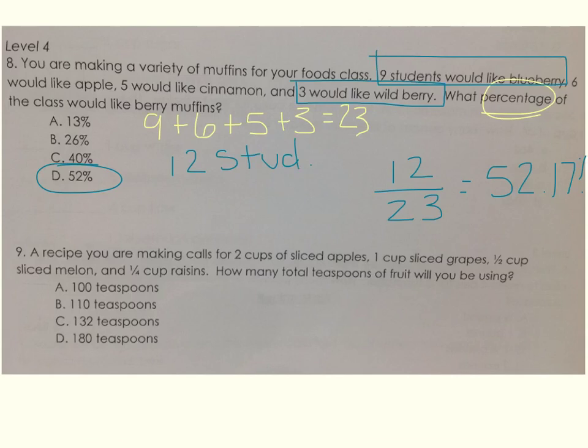Okay, a recipe you are making calls for 2 cups of sliced apples, 1 cup of sliced grapes, half a cup of sliced melon, and a 1/4 cup of raisins. How many total teaspoons? A lot of people don't read enough. They see the T, they think tablespoons. Tablespoons, we're going to get to tablespoons, and then we're going to go to teaspoons. It's just going to be a little bit simpler that way.